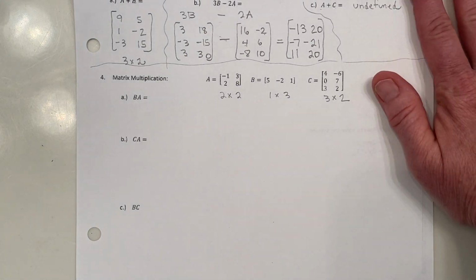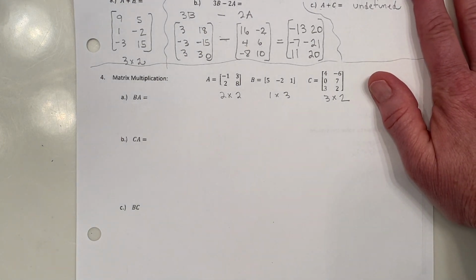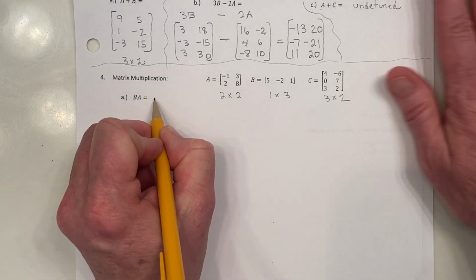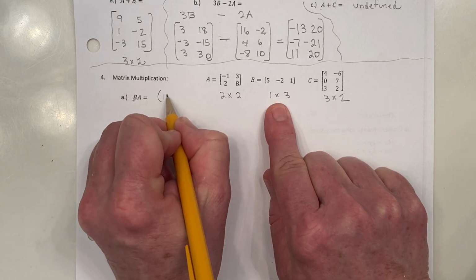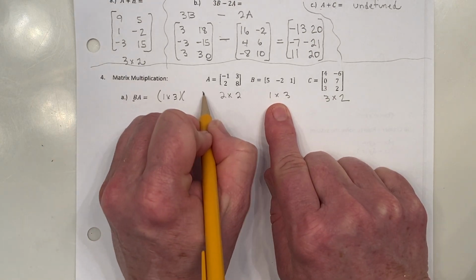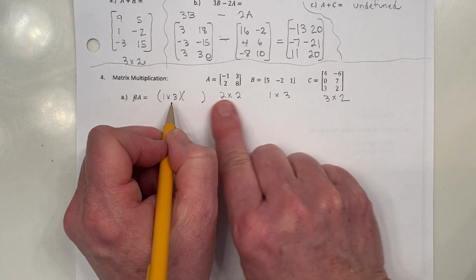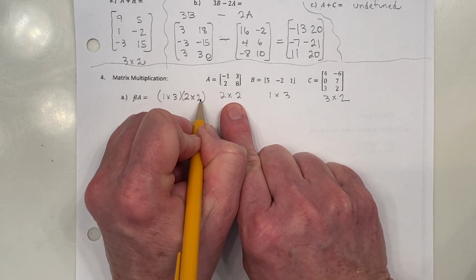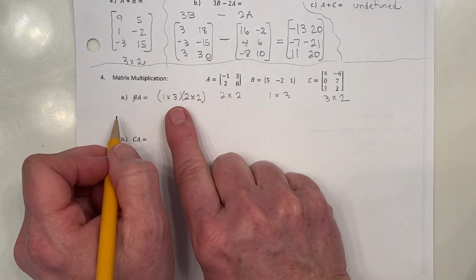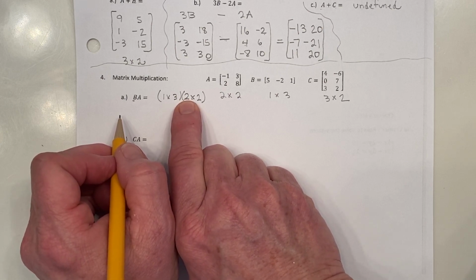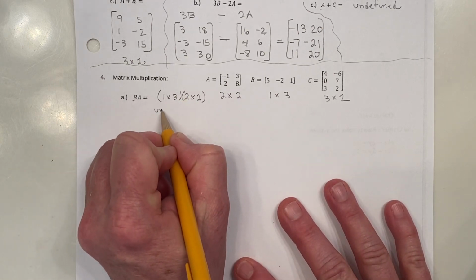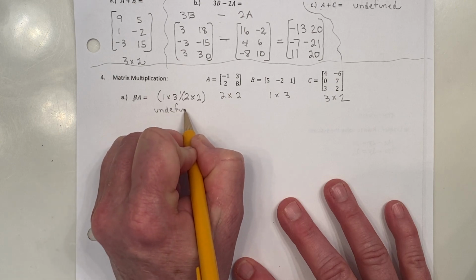So for part A, it asks me, can I multiply matrix B times matrix A? So I think right up here what I'm going to do is I'm going to put the dimensions or the order of matrix B. It comes first. So 1 by 3, and then this is going to be where I put the order for matrix A. This is 2 by 2. Since the columns don't match the rows here, then you can't multiply. So we say this is undefined.